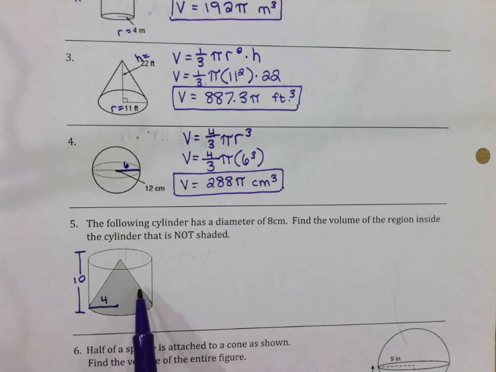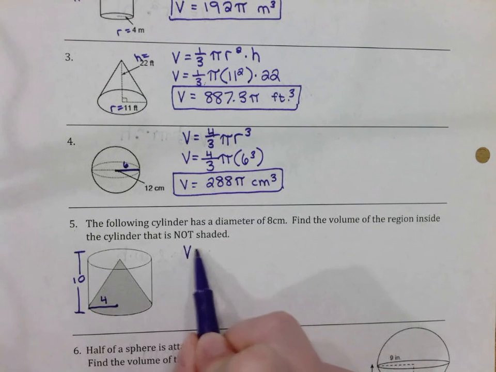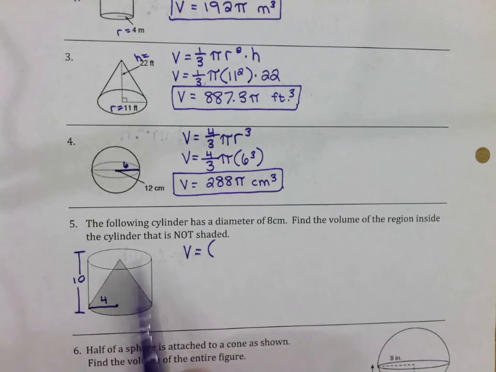And there's some different ways we can think about this. I think the most common way is people think, okay, the volume is going to be equal to the volume of the whole cylinder minus the cone, because we don't want to include the volume of that cone.